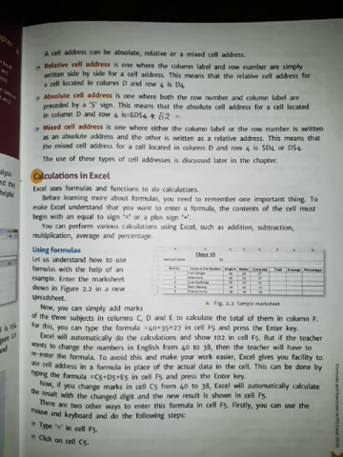Students, do you know what a formula is? Once data is entered, we type a formula to do arithmetic calculations on the data.